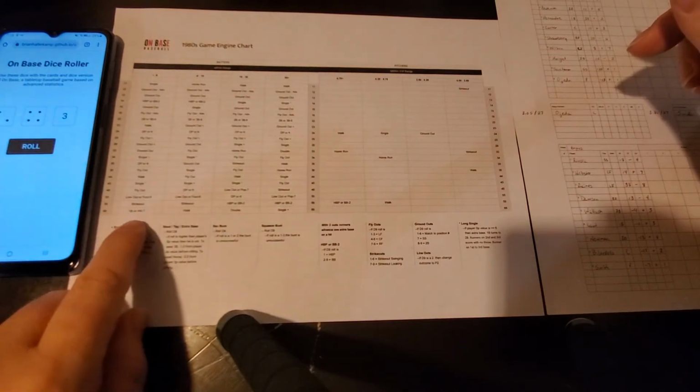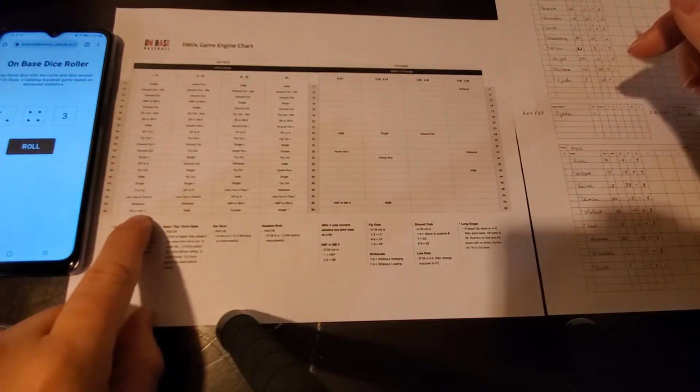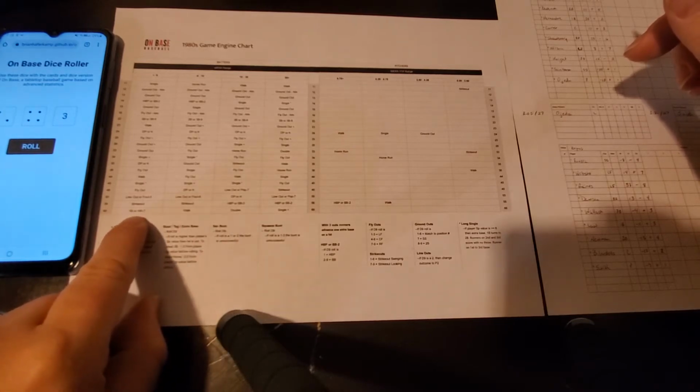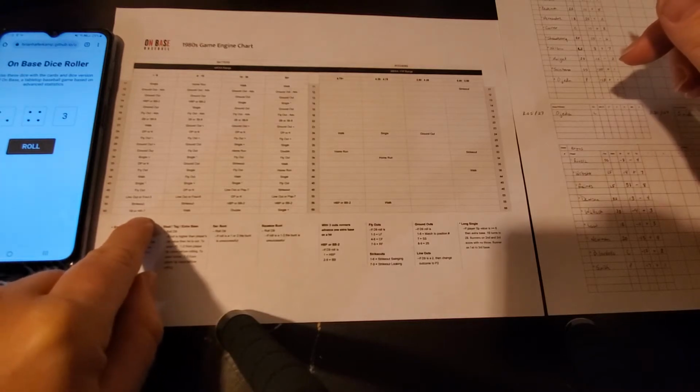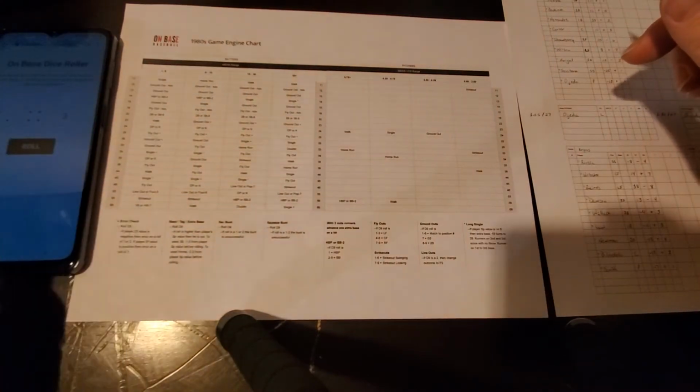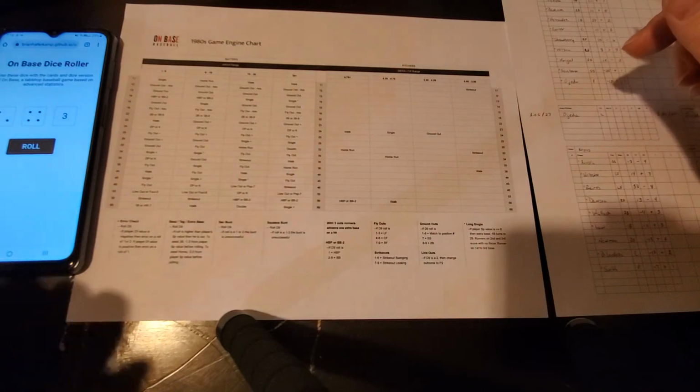And then over here you see that there's a 2.5% chance of either a single or a home run, and then within that there's only a 33% chance that of that 2.5% it can be a home run.